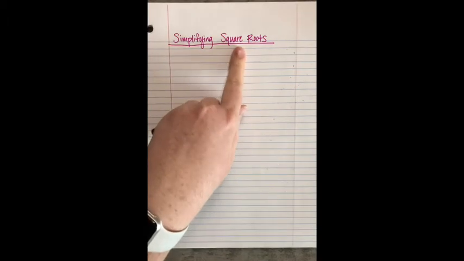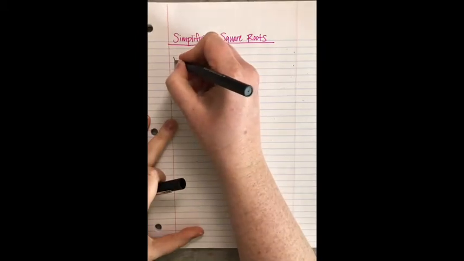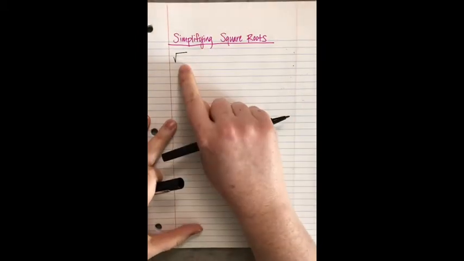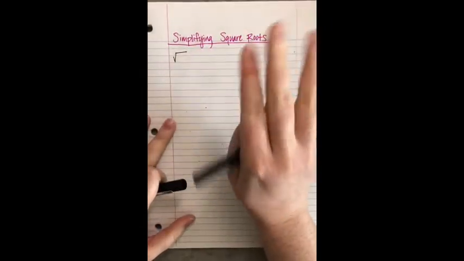If you've been keeping up to date on the math that I've given you over the past month or so, then this term should be familiar to you: a square root. A square root uses this radical symbol. This is called a radical. It's also known as a root, though, and you can have square roots, cube roots, fifth roots, all sorts of roots.